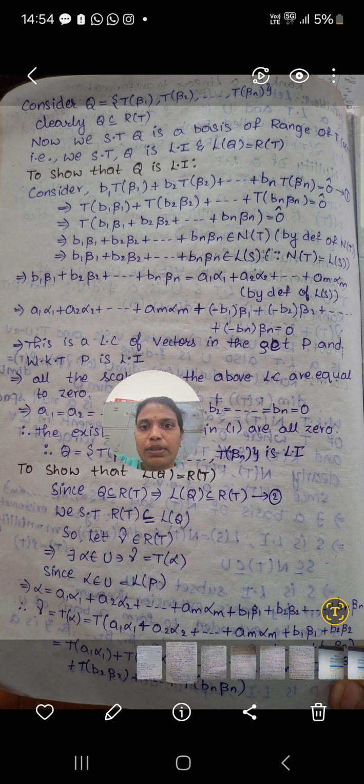Here T of b1 beta 1 plus b2 beta 2 plus and so on bn beta n is equal to 0. T of alpha is equal to 0. That means alpha belongs to N of T.